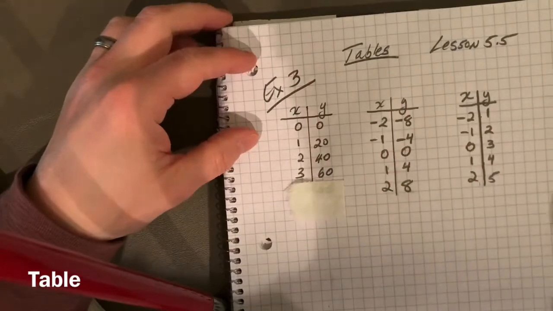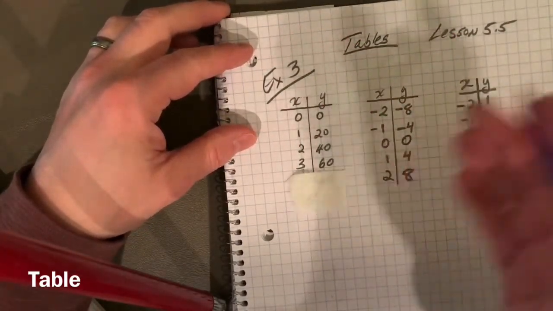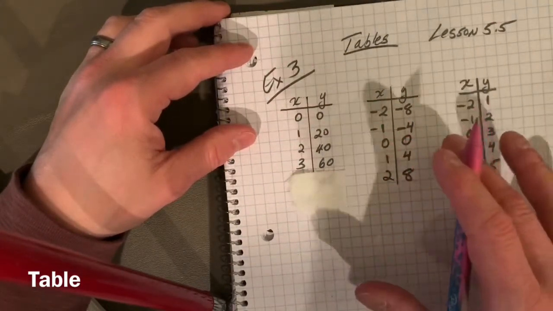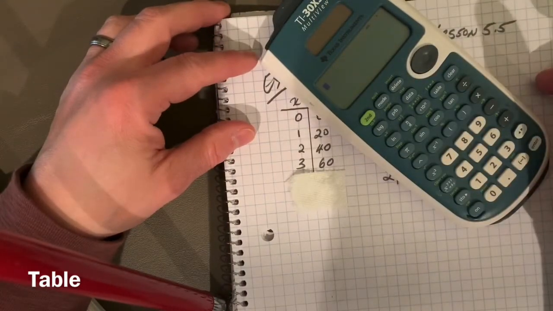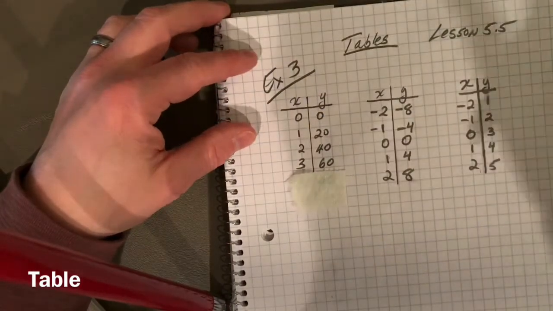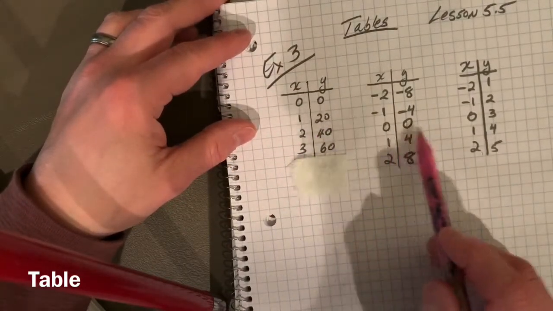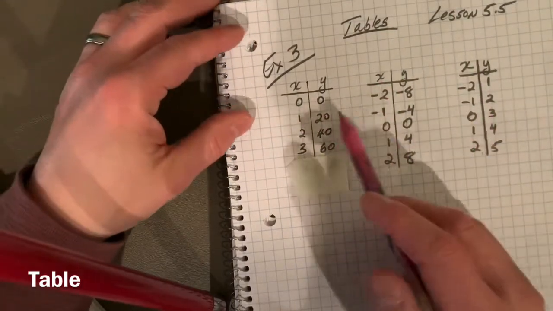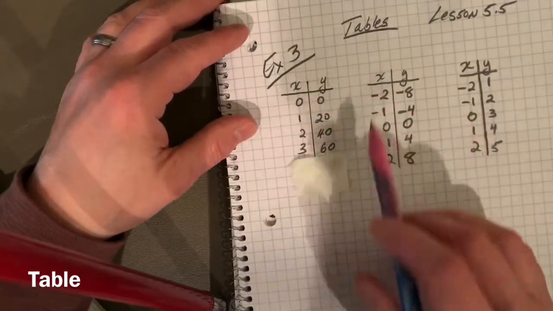Okay, so we're back and we're going to look at tables. I want you to look at these tables and we're going to do something to them to figure out if they are direct variations. And there's a very, very easy way to tell. Actually you'll most probably use a calculator when doing this. So what we're going to do is divide these. But you don't divide the 0, 0, because you can't divide by 0, so don't worry about that. Just don't worry about the 0 ones in this case.